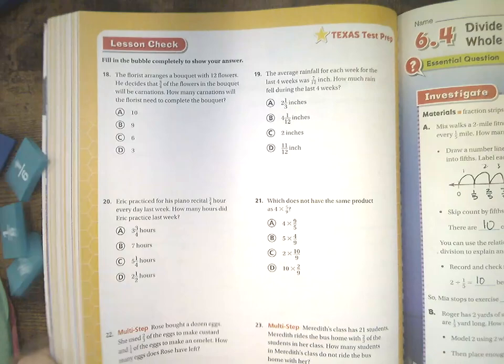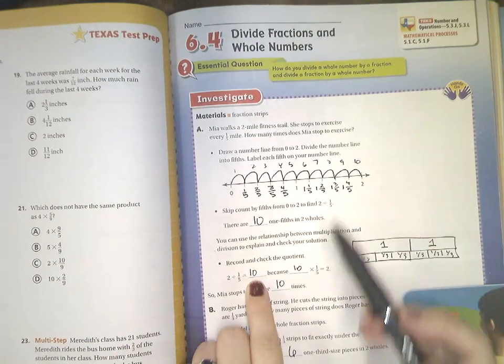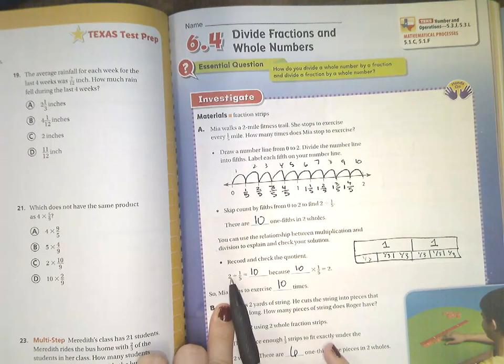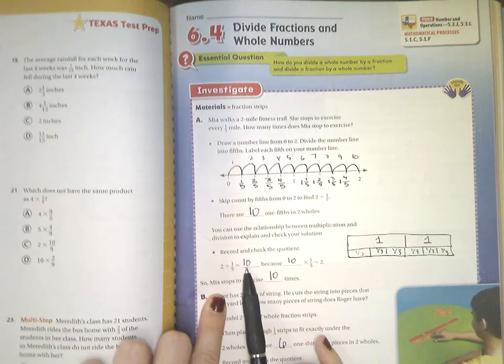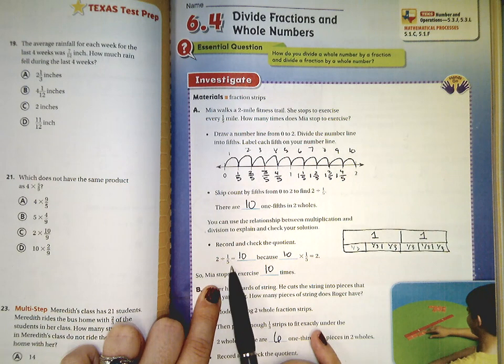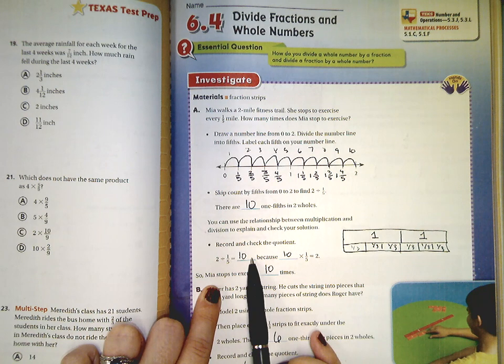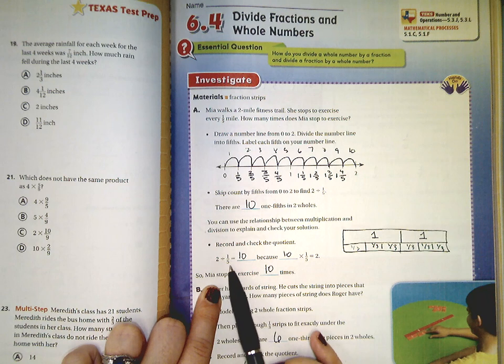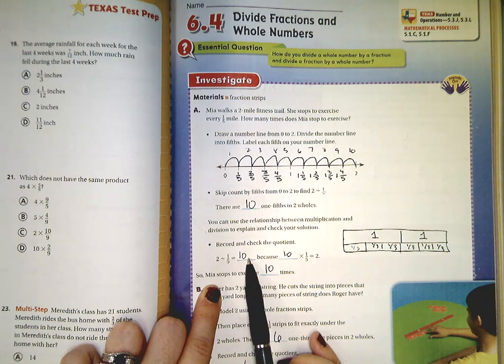So let me look back over here. I want to look at these. What do you notice about this one right here? 2, 5, and 10. How are those related? How are 2, 5, and 10 related? How are they related? Bryce. I multiplied 2 times 5 to get 10.